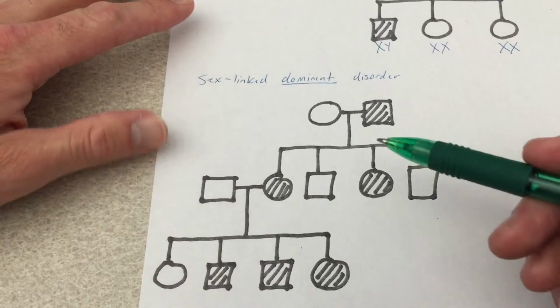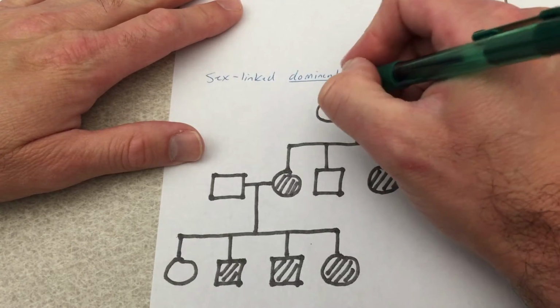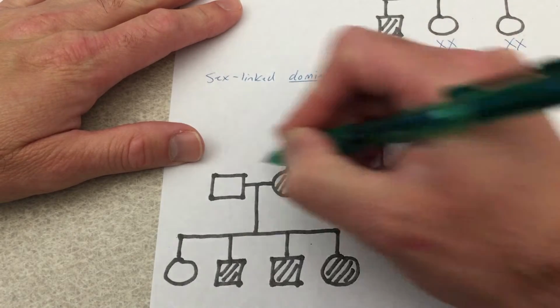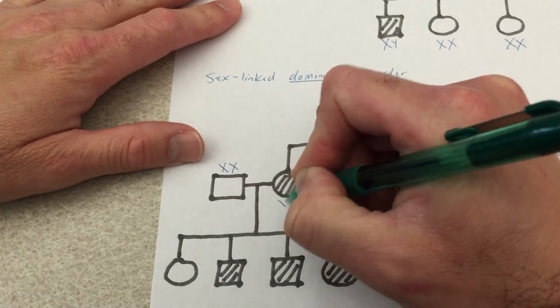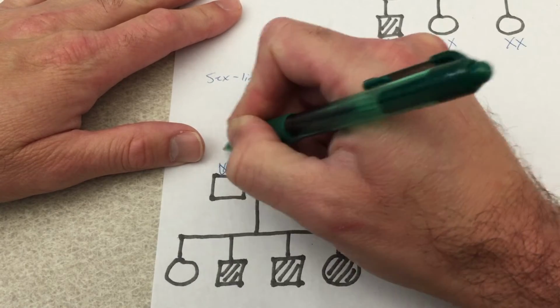Finally, in a sex-linked dominant disorder, I want you guys to do the same thing. XX, XY, XX, XY, oh, excuse me, I got that backwards.